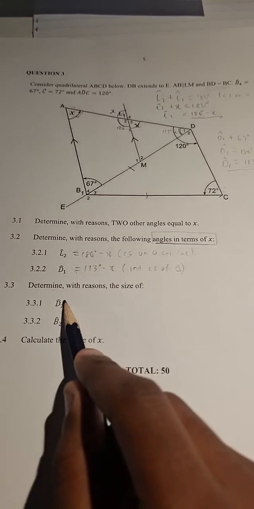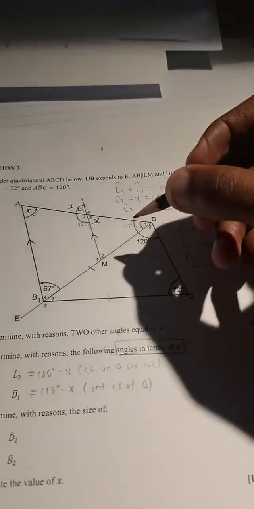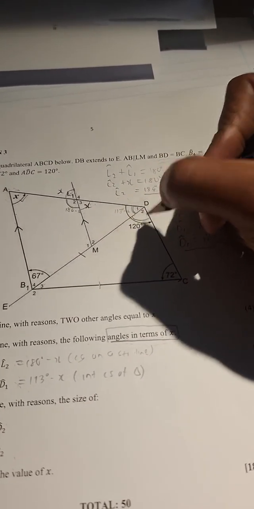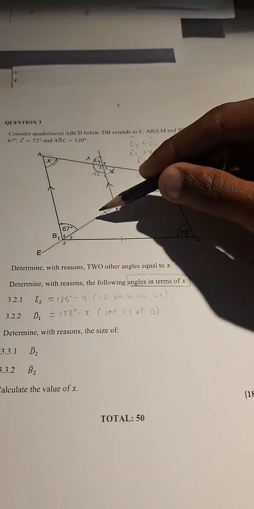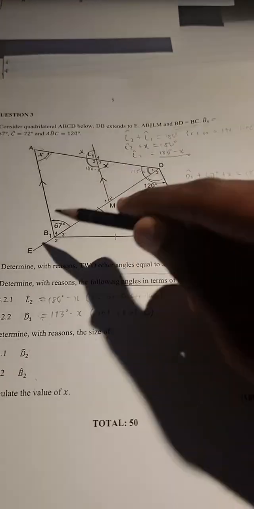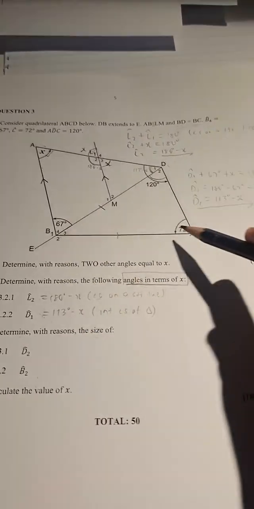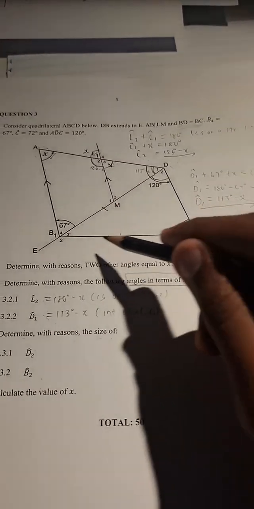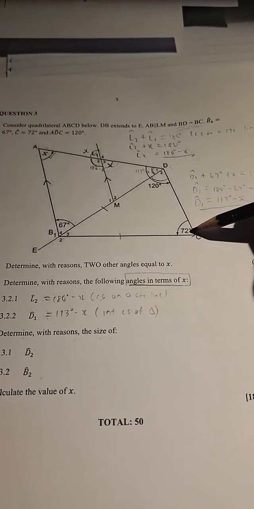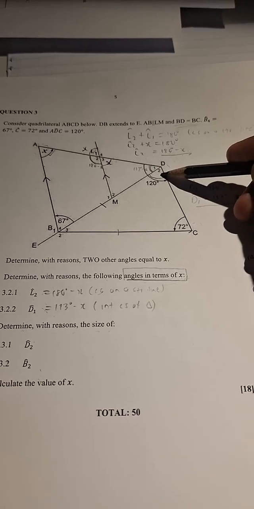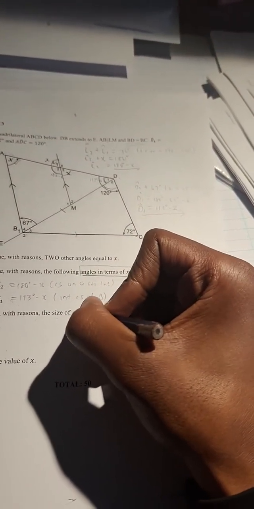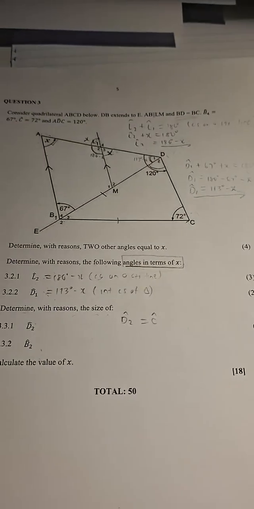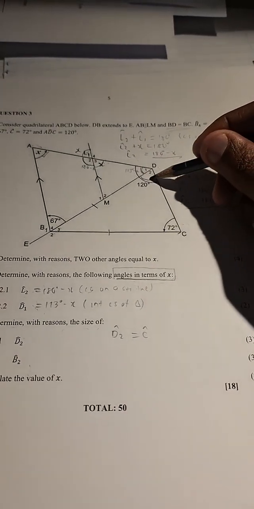3.3.1. Determine with reasons the size of angle D2. Where's angle D2? This is angle D2, this one. Now you will remember, guys, we learned that BD is equal to BC. What type of triangle? Isosceles triangle. That means angle C is equal to angle D2. Can you see that? Angle C is equal to angle D2.